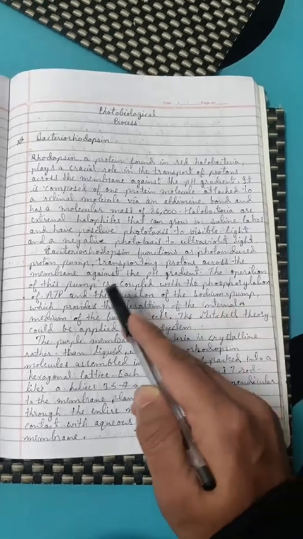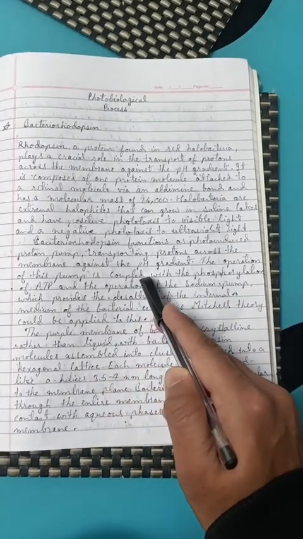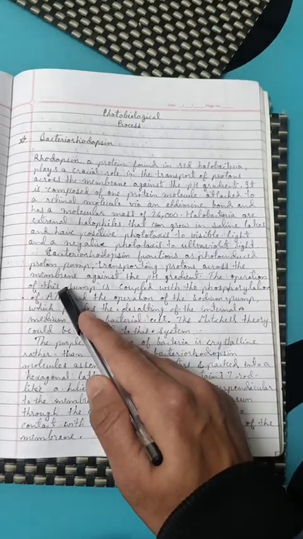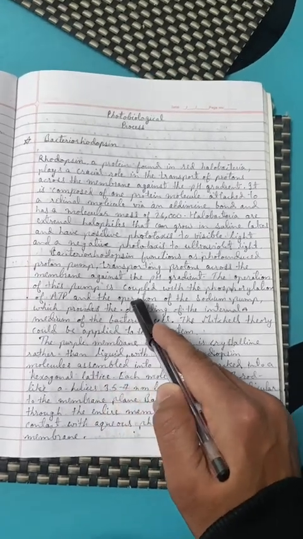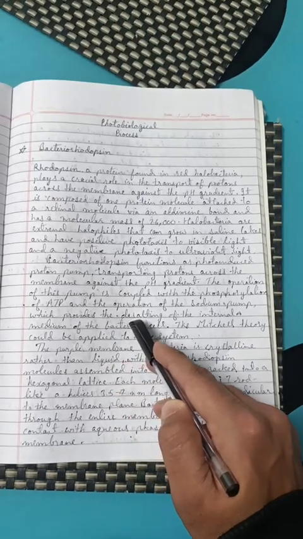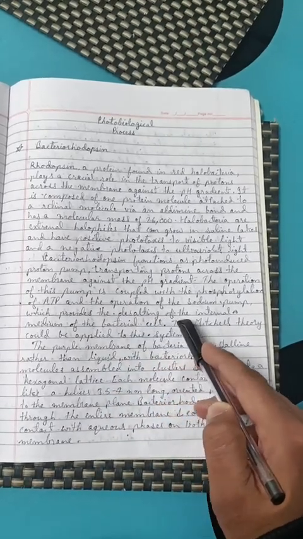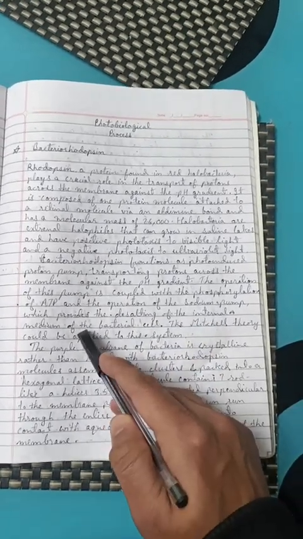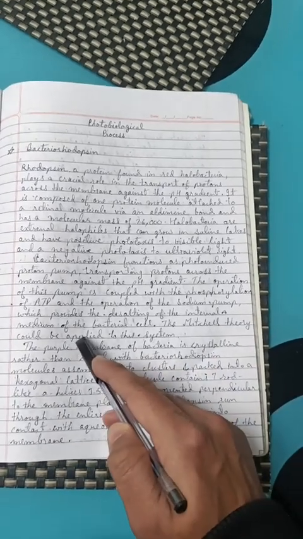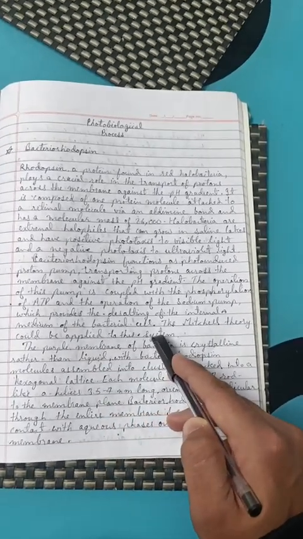The operation of this pump is coupled with the phosphorylation of ATP and the operation of the sodium pump, which provides the desalting of the internal medium of the bacterial cell. The Mitchell theory could be applied to this system.